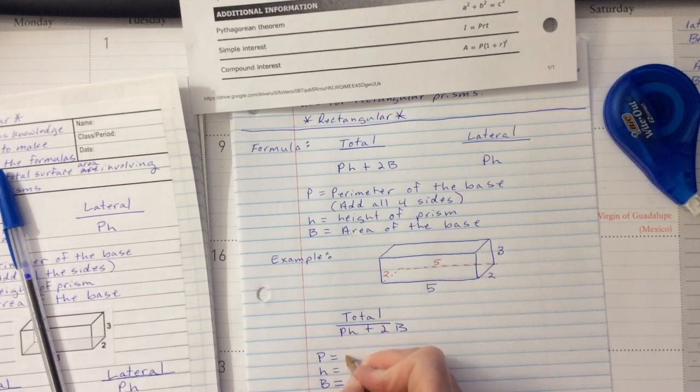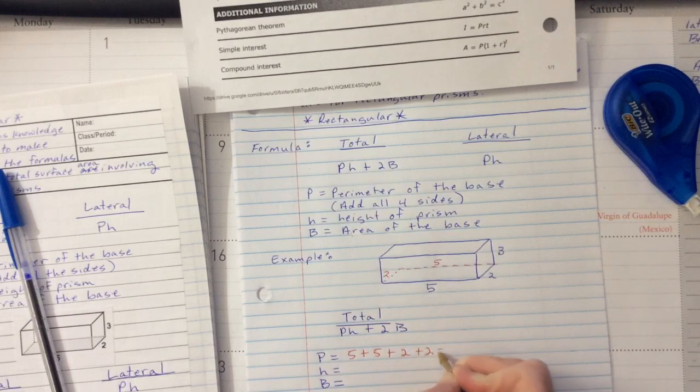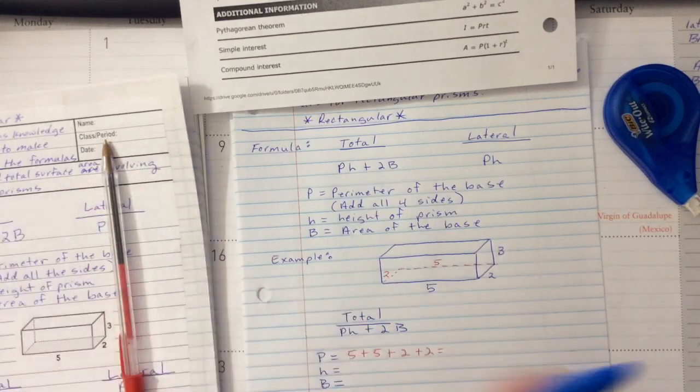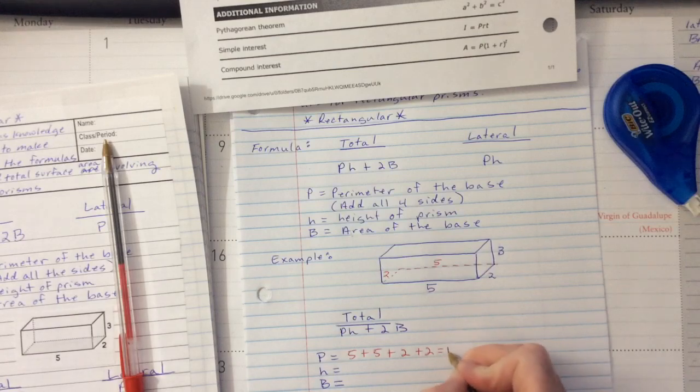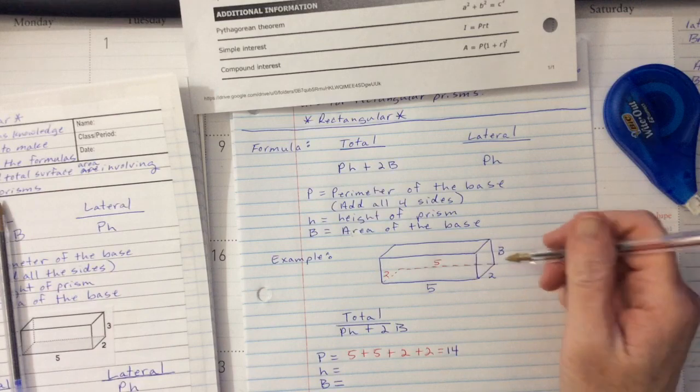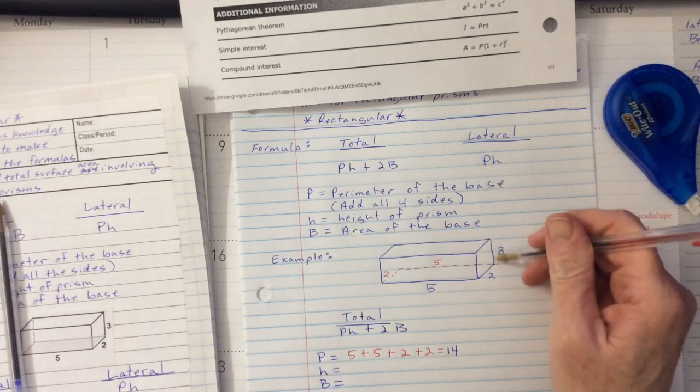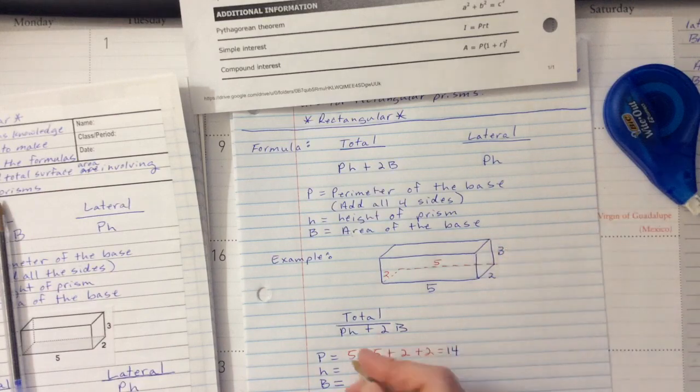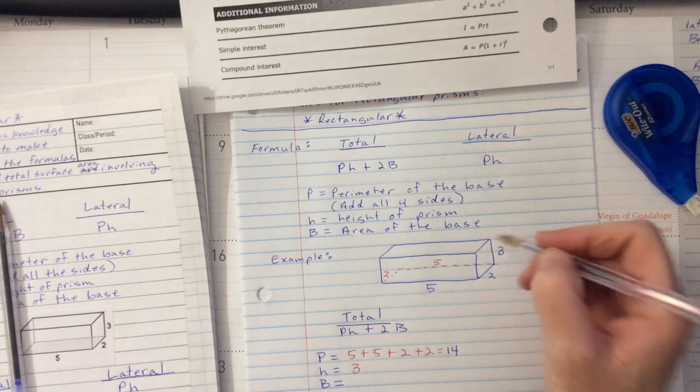We have 5 plus 5 plus 2 plus 2. And that would equal 14. Our height is 3, so we know the height is 3.